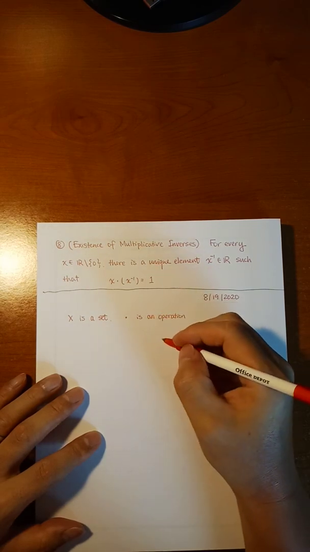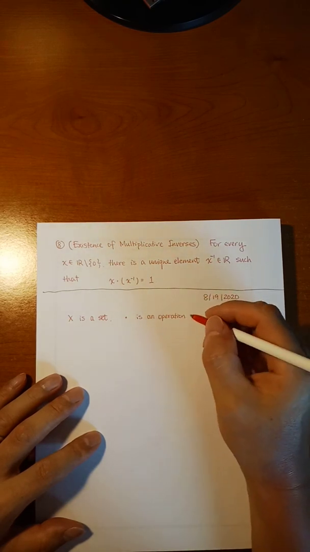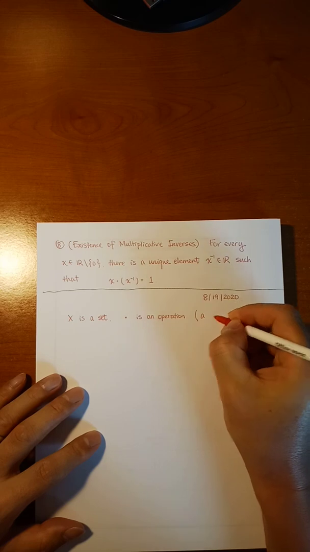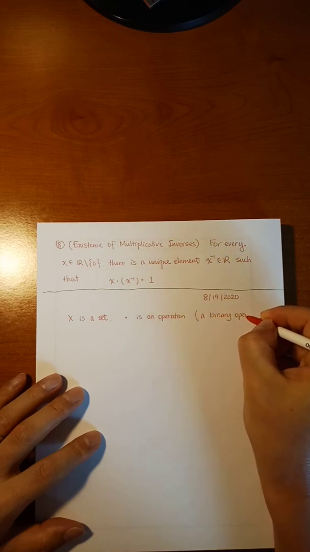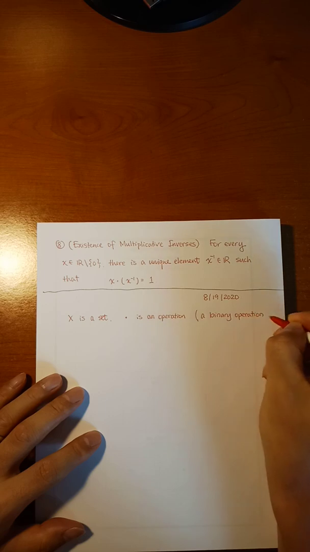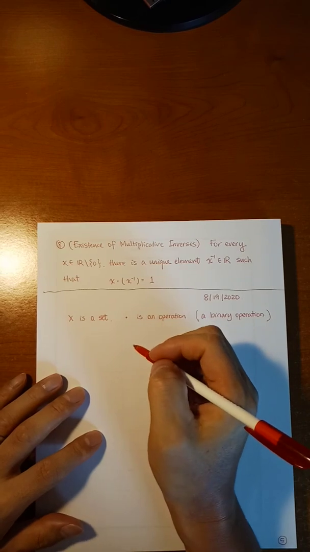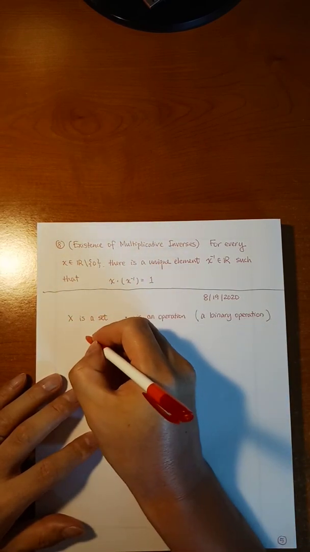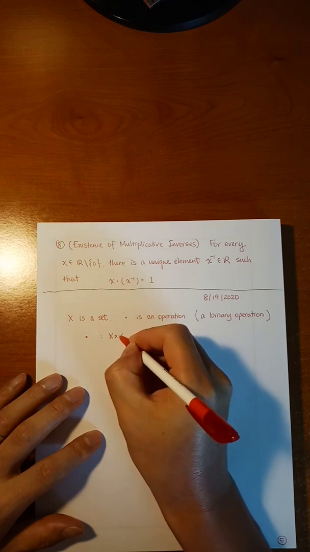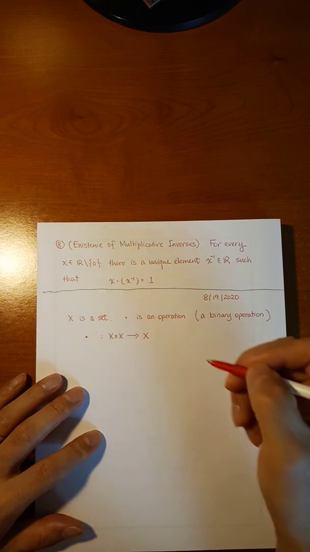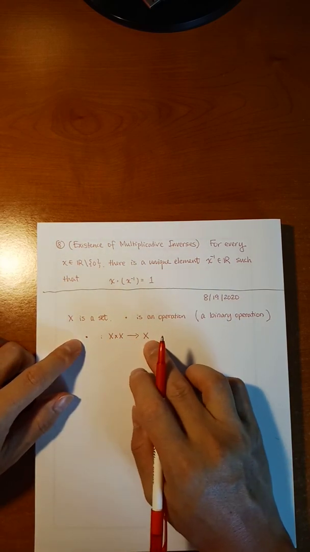This operation requires two inputs, so sometimes it's also called a binary operation. And this operation gives a value also in this set X. So we may write this way: this operation is from X cross X to X. This is a binary operation. It means with this operation, the result is still in X.